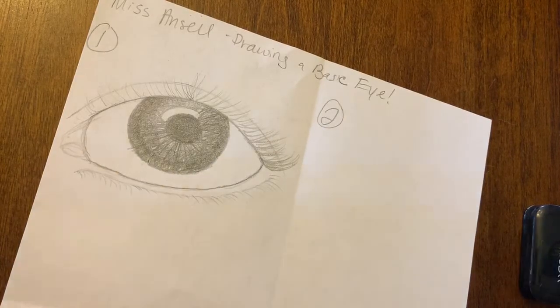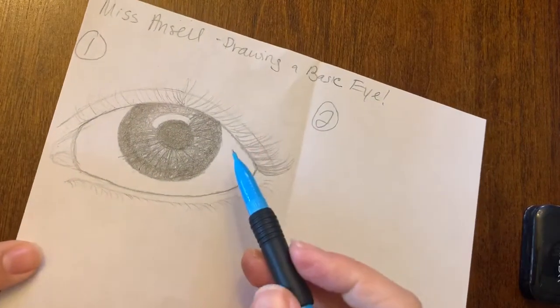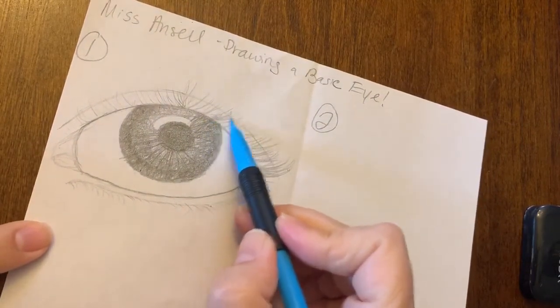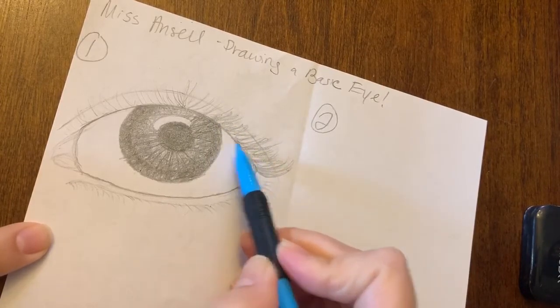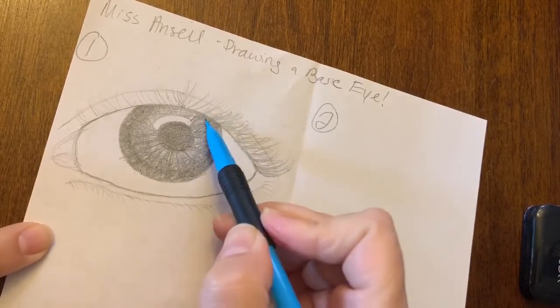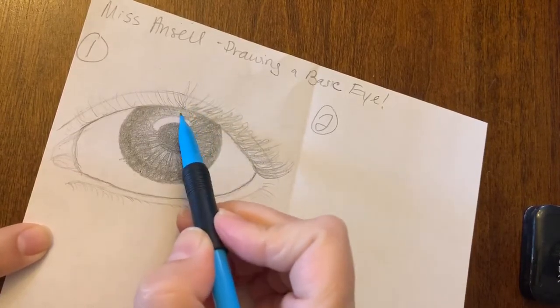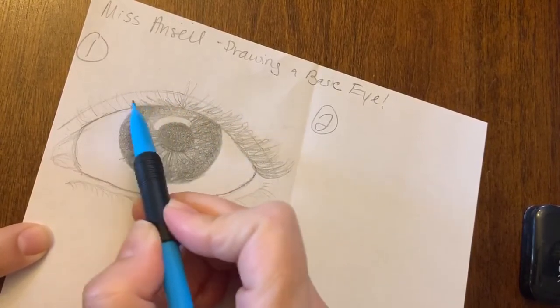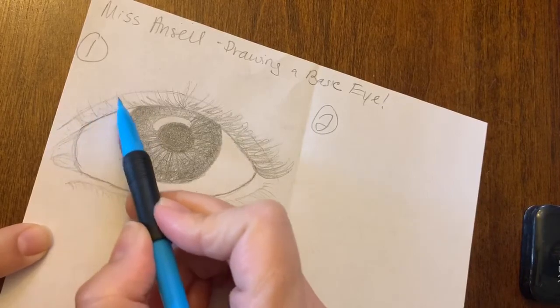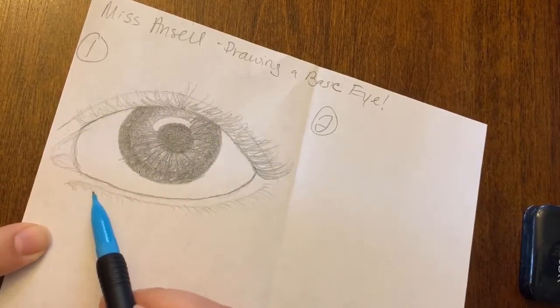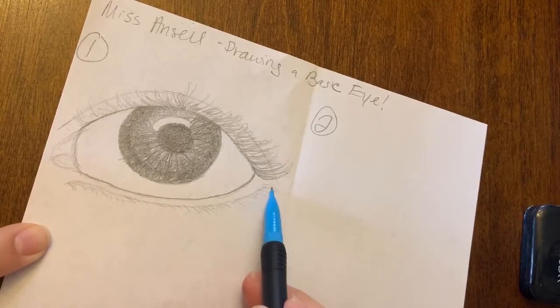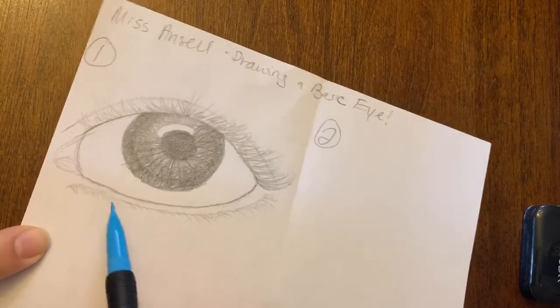Okay, we have one more step. The last step is, well, you can go back and darken up these eyelashes a little bit more. If you're a girl and you like to wear mascara, you can darken this up a little bit. If you want your eyelashes to be lighter, more subtle, you don't have to do that step. Just darkening this up a little bit.